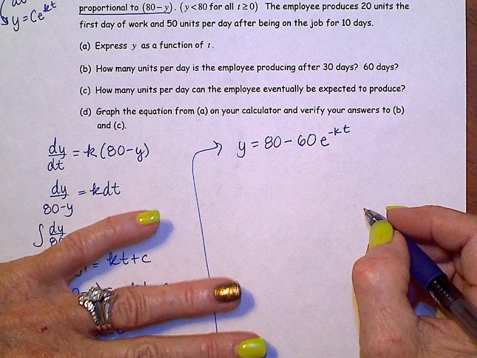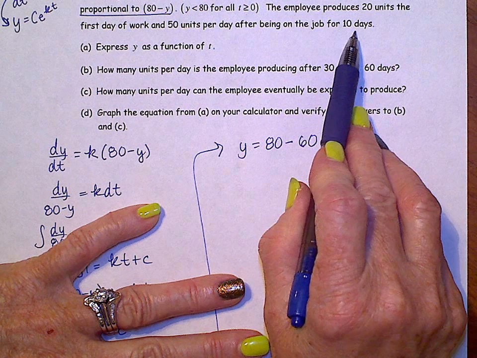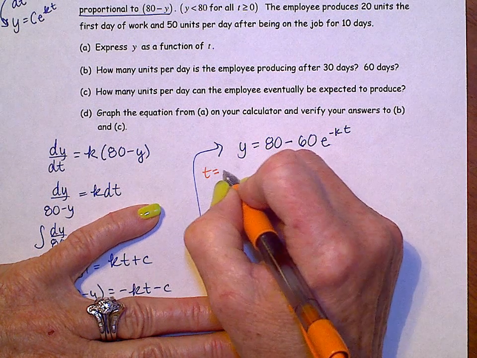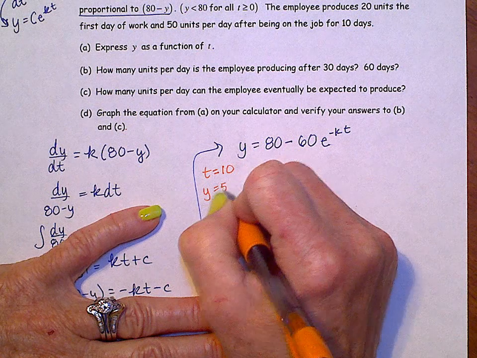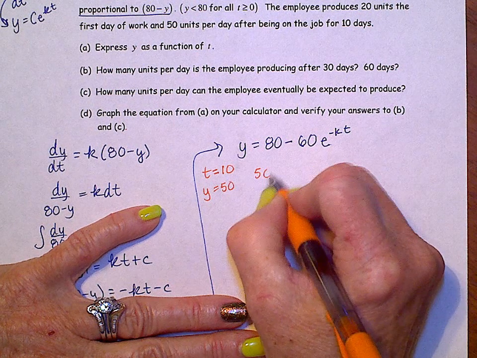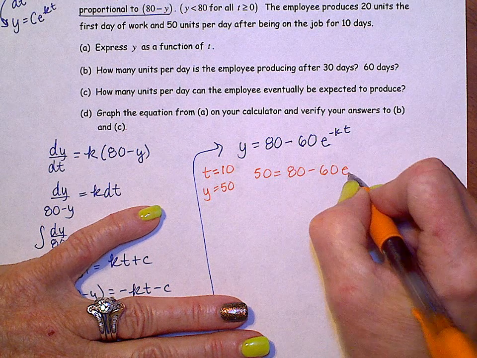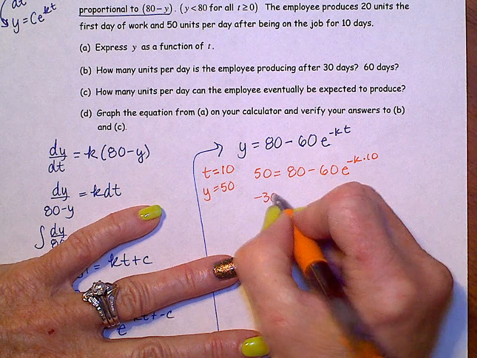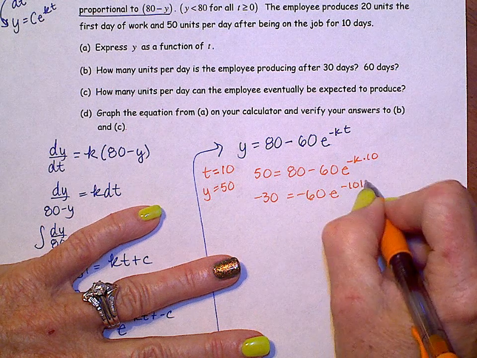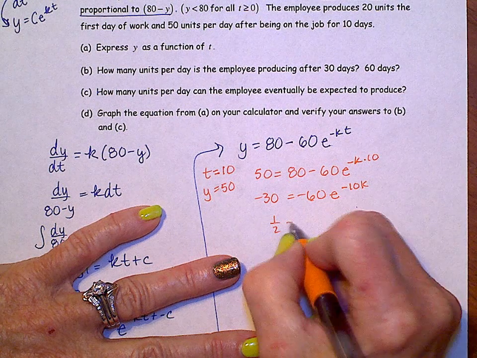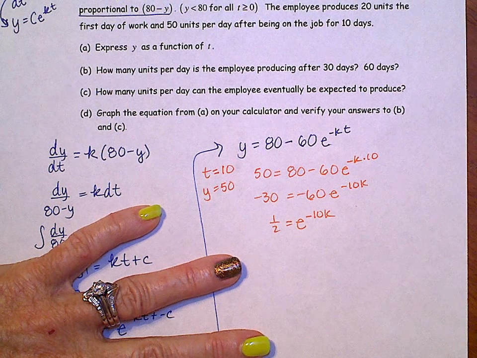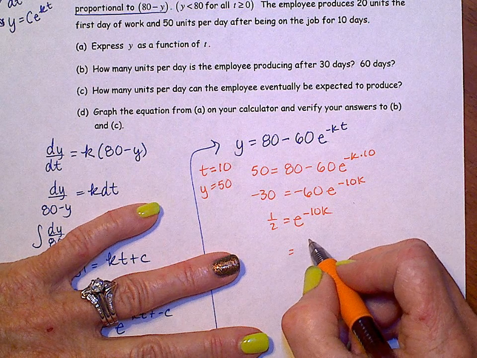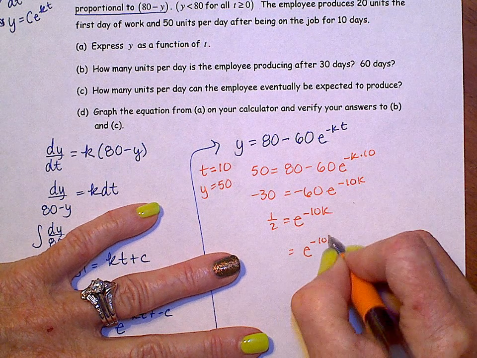Another piece of information, after being on the job for 10 days, he's making 50 units per day. So when time is 10, y is 50. 50 equals 80 minus 60e to the negative k times 10. Subtract that 80, gives us a negative 30. Divide out the negative 60. Then to make this right side be just an e to the k, we're going to have to raise that to the negative 1/10 power.